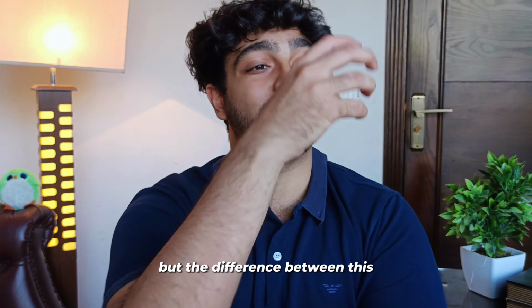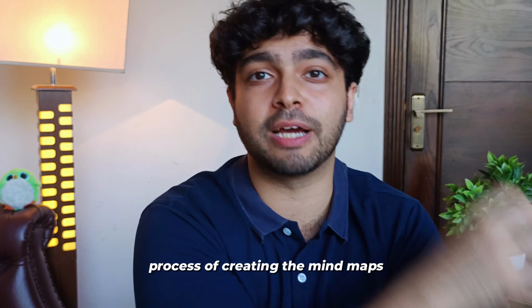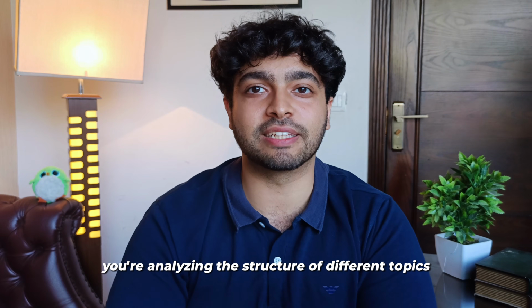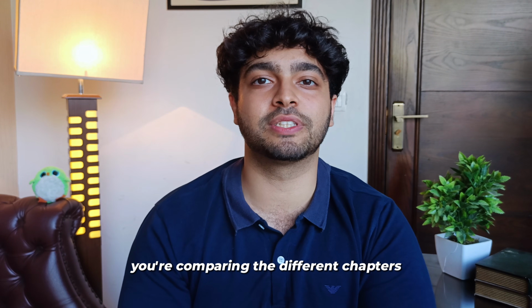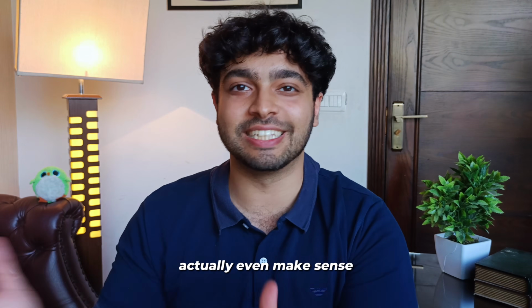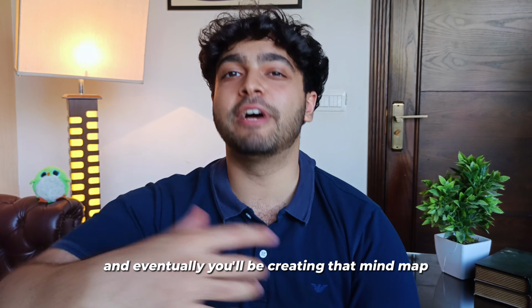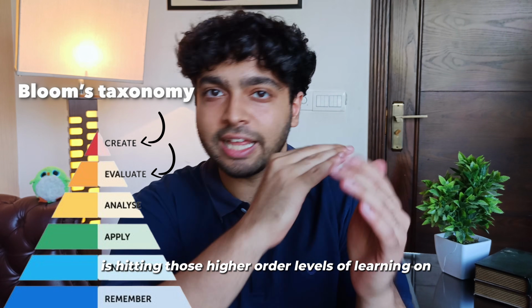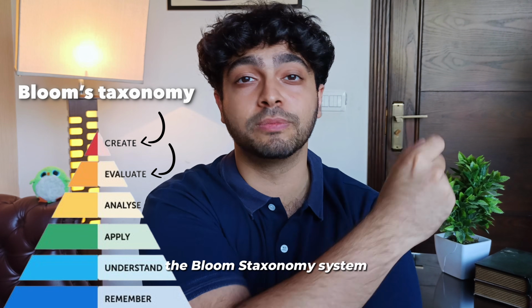But the difference between this process of creating the mind maps is that you're reading critically. You're analyzing the structure of different topics. You're comparing the different chapters. Then you're evaluating if all of what you just learned actually even makes sense, if these groups even make sense. And eventually you'll be creating that mind map. And by the way, all of this is hitting those higher order levels of learning on the Bloom's taxonomy system.